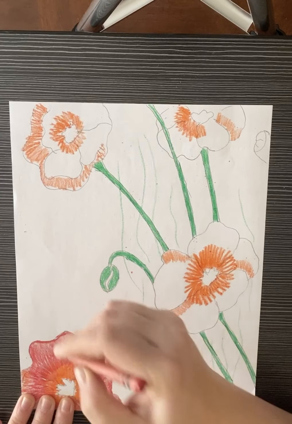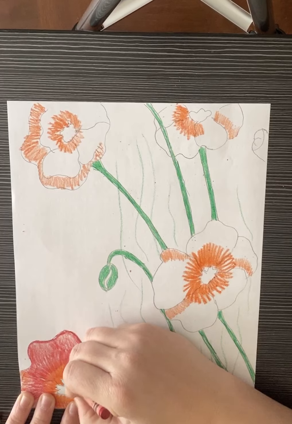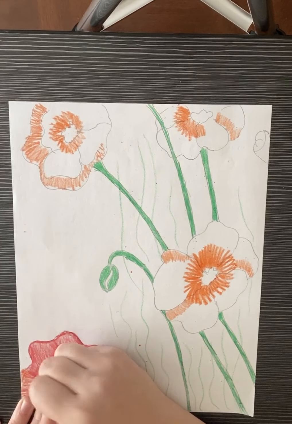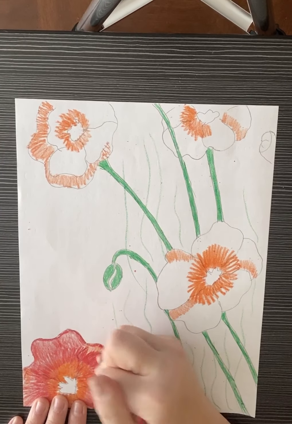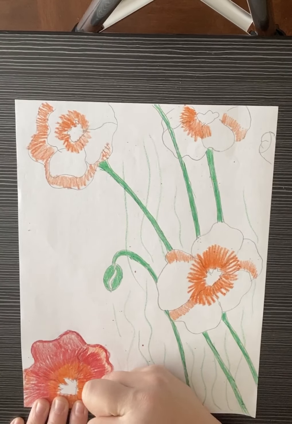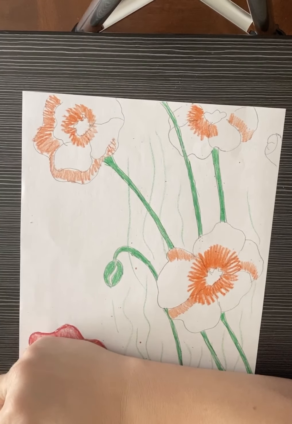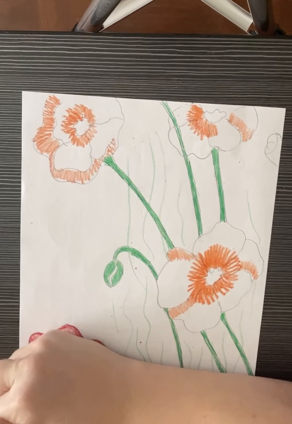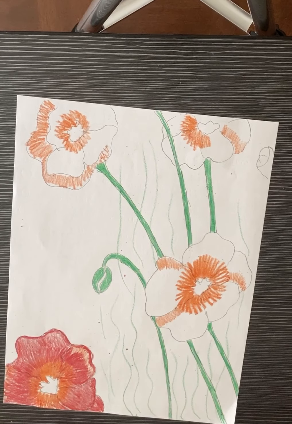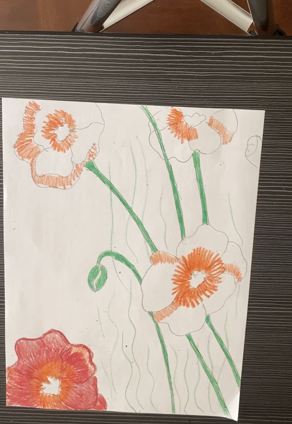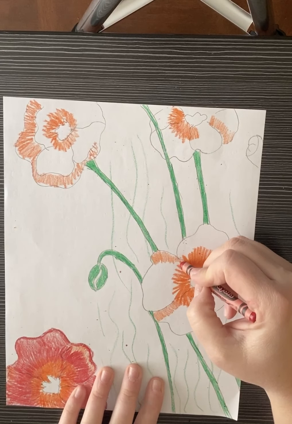Now I'm gonna take my red crayon and I'm gonna trace around all the edges of my petals here. And I might go in and make certain areas darker than others. Just like that. And I can always come back to that petal if I decide I want to do something different.